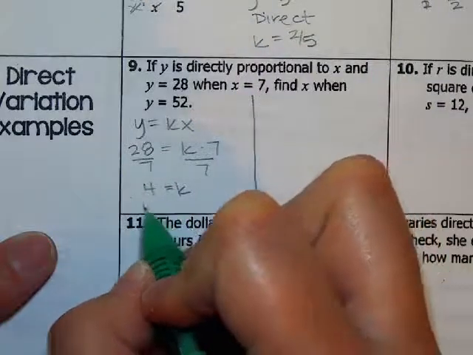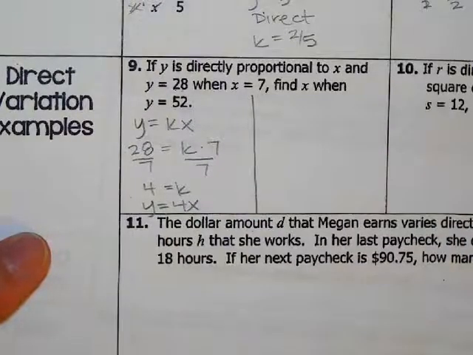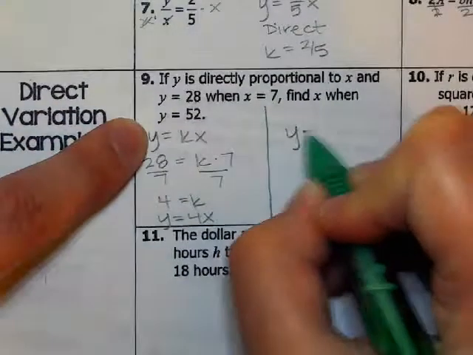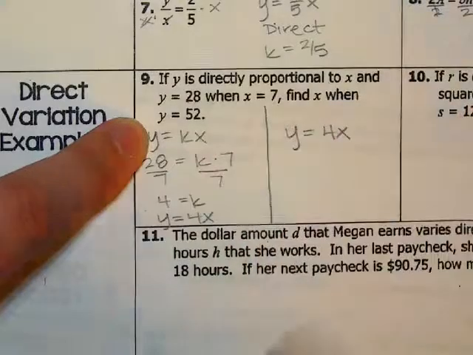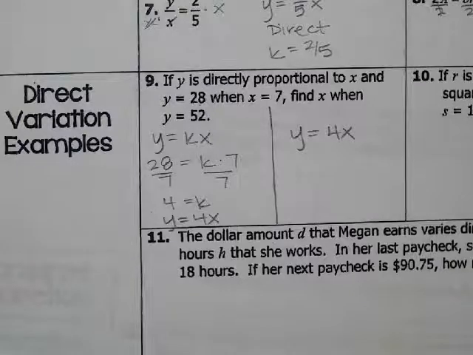So now we can go to the other half of the problem. Y equals 4x is what we're starting with. Now we can use the second half of the information. We used the first half of the information to find the constant, k equals 4. Now we're going to use the second half of the information to find x when y equals 52. Does that make sense? We're going to say 52 equals 4x, and we're going to find x.